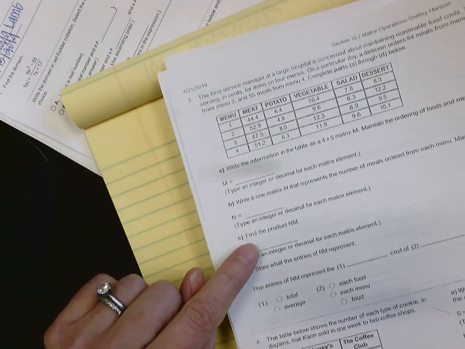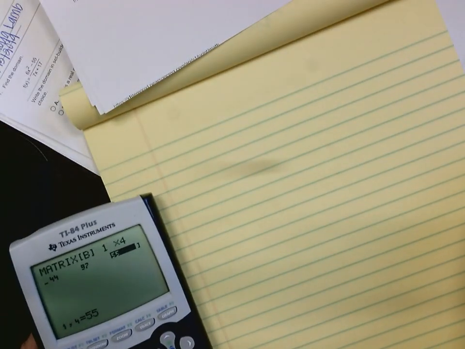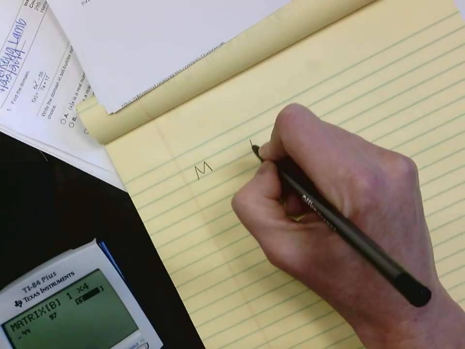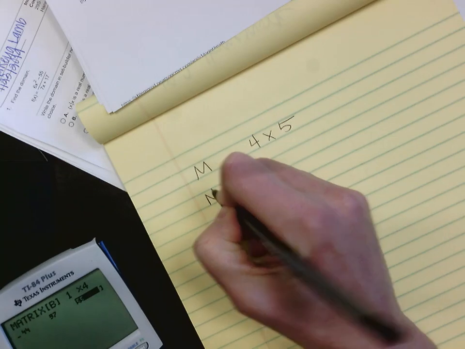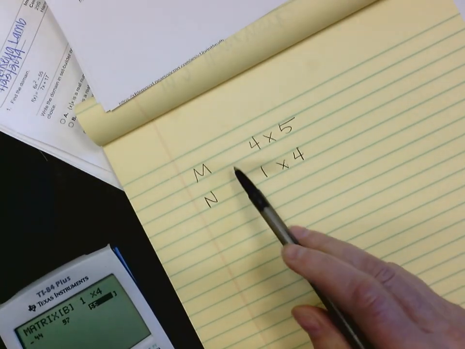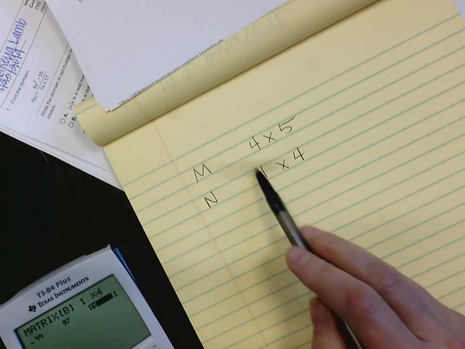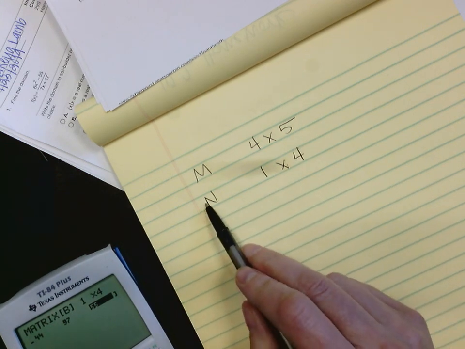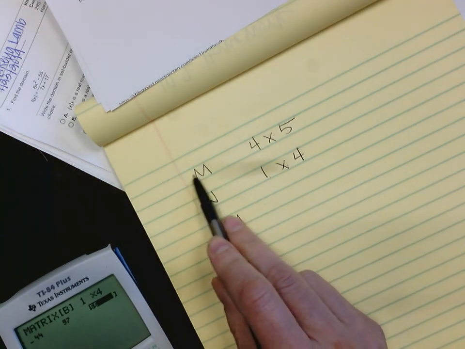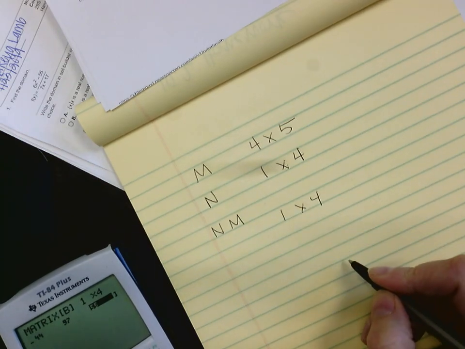Now, look what it says. It says find the product N times M. And that is very important because your M matrix was 4 by 5. Your N matrix was 1 by 4. If I am going to multiply matrices together, the first matrix that I'm multiplying, so you'll notice it says N times M and not the other way around, my N matrix is 1 by 4.